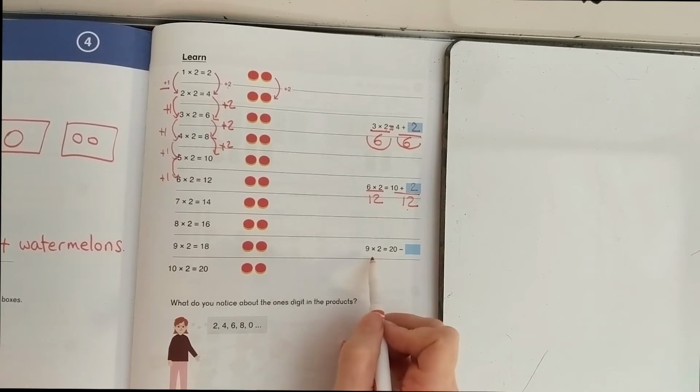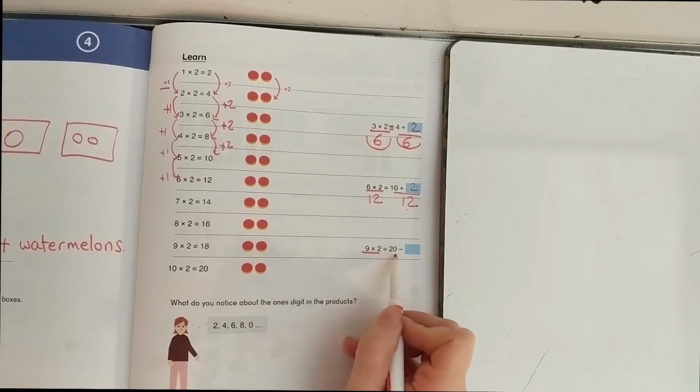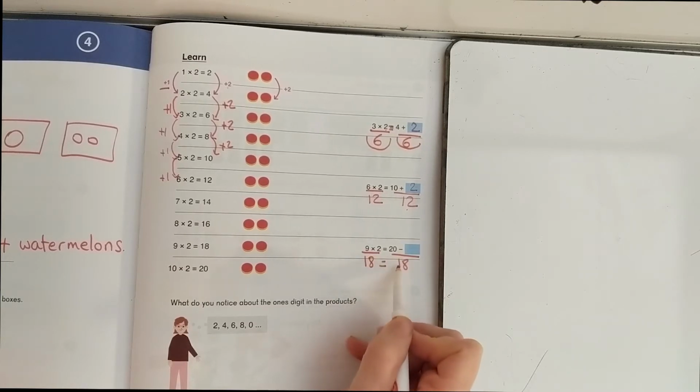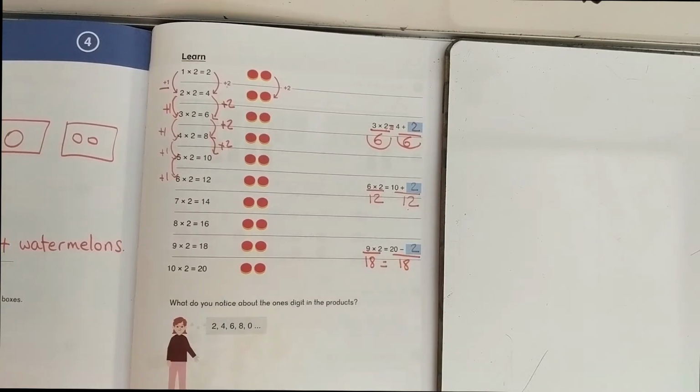Let's look at the last one here. There's my 2 equations. 2 times 9 is 18, so this side also has to be 18. 20 minus what number gives us 18? 20 minus 2 is 18.